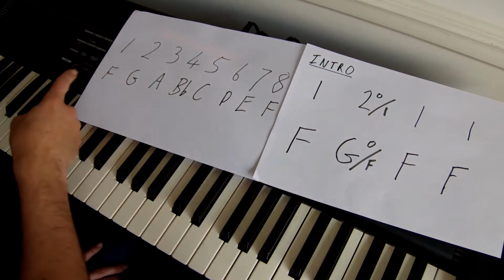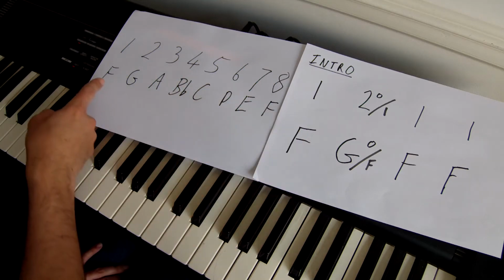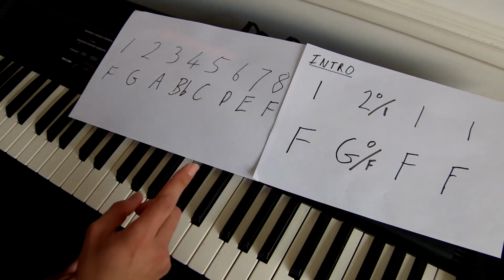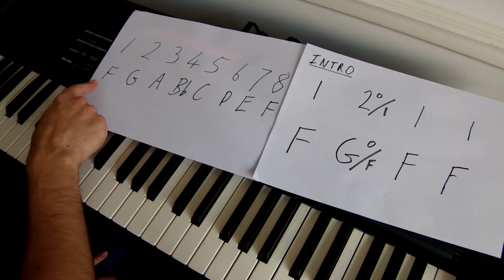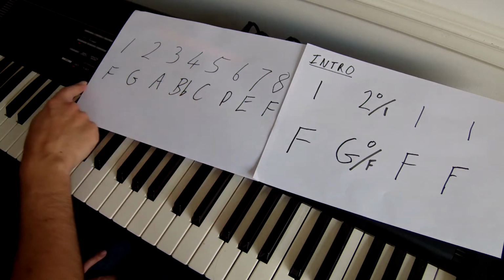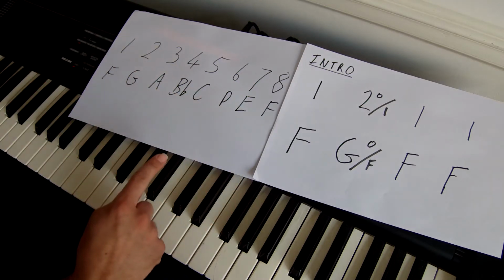First of all, I'm going to show you the notes that are going to be used for this whole song. The song is in the key of F. When someone says something's in the key of F, what they mean is it will only use the notes that are found in the scale of F, which are here. This rule is going to be broken.